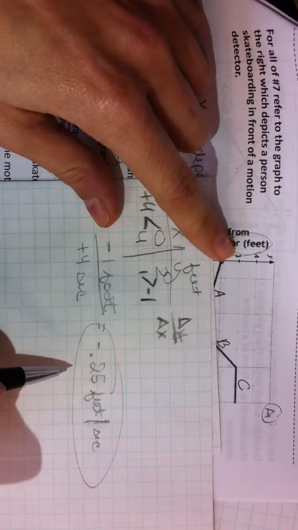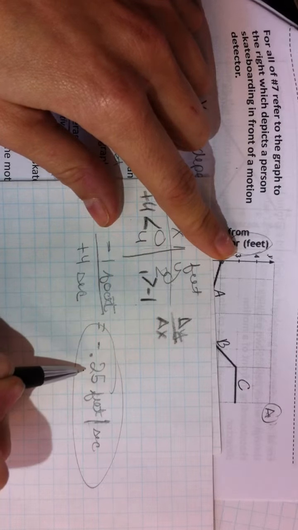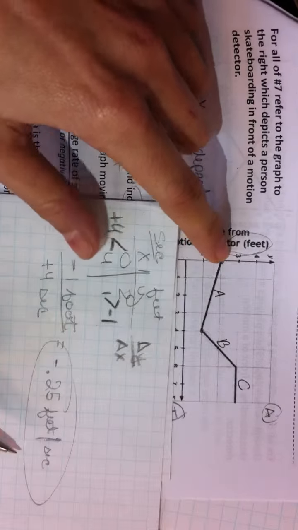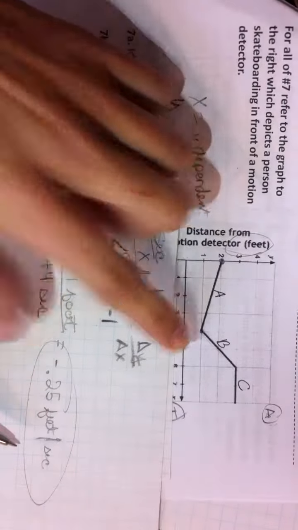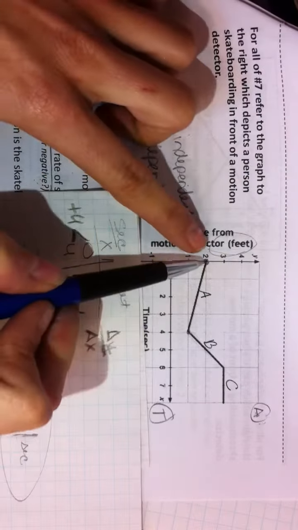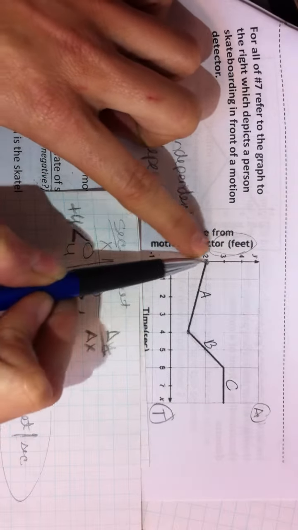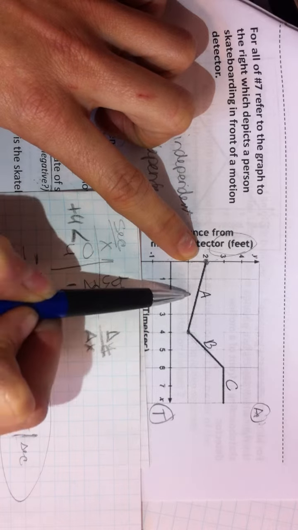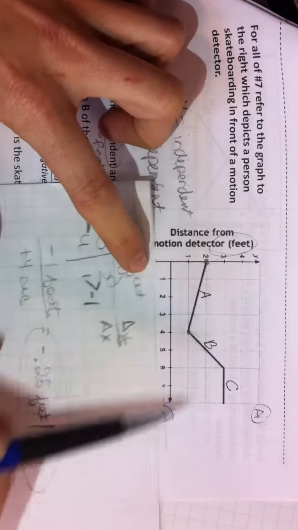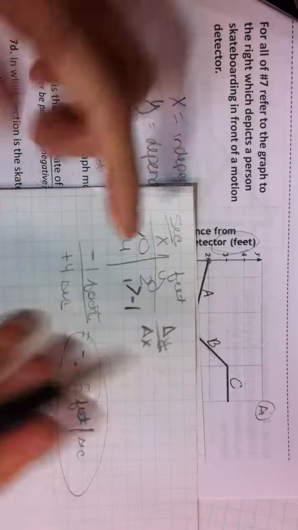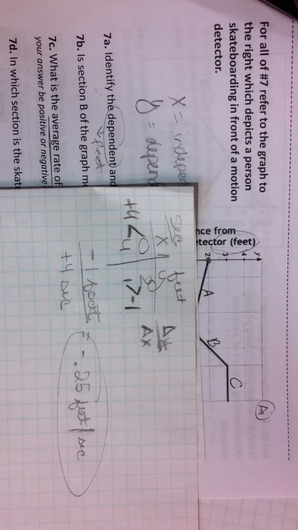Which makes sense. I went down. Negative 0.25 is pretty close to 0. I know that close to 0 means flat line. That's why it's nice and slow over a flat line. Here's another way you could deal with it. Instead of making a table, you could have just looked and said, okay, I went from 2 to 1, so I went down 1, and it took me 1, 2, 3, 4 seconds. I went down 1 foot, and it took me 4 seconds. Either way works. I like the table way.